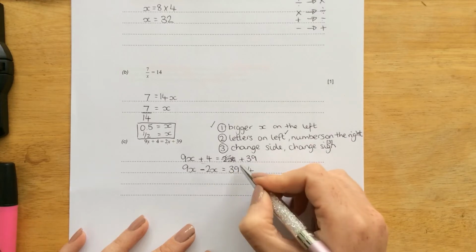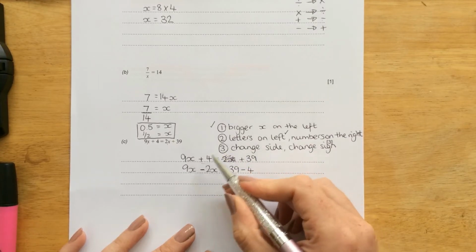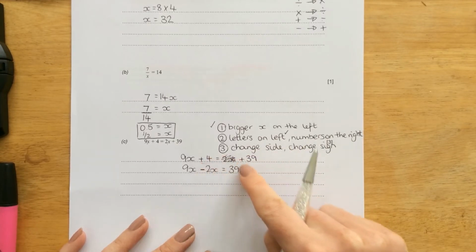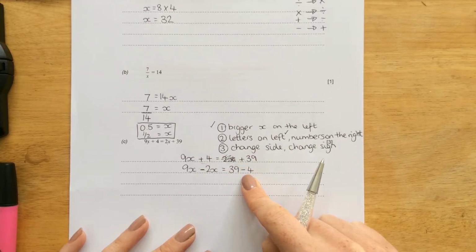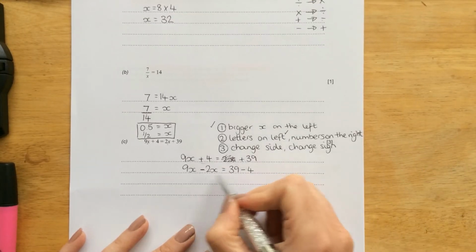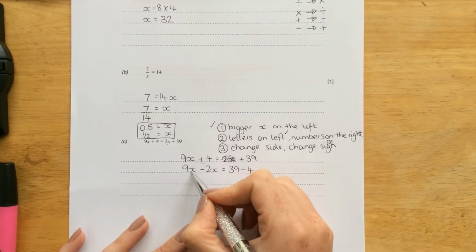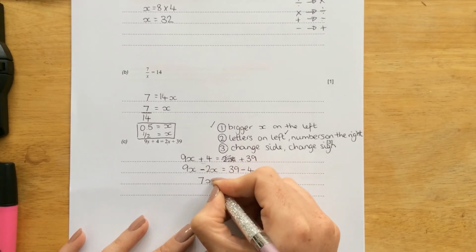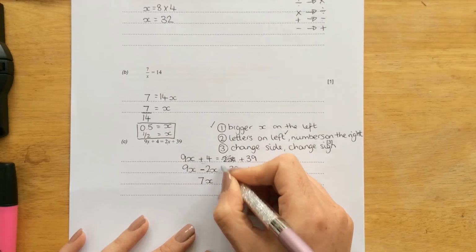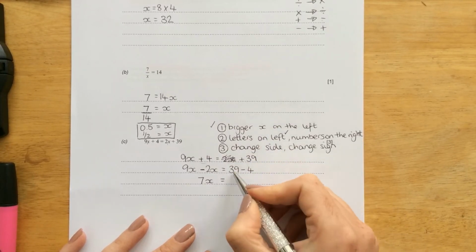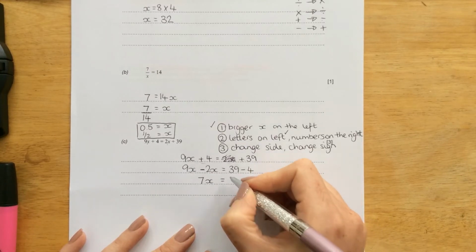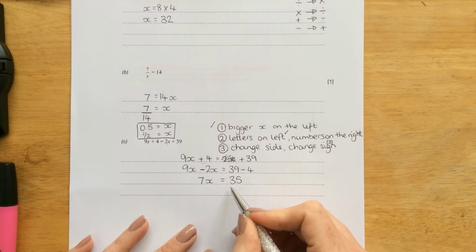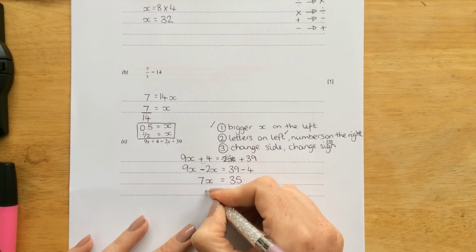This is the part where people make the most mistakes. You have to remember letters left, numbers right. So I've moved this over here and I've moved that over here, making sure that I changed the signs. Now it becomes a bit easier. So I've got 9x take away 2x. How many x's does that leave me? That leaves me with 7x. Again, remember the equals in a nice straight line. 39 take away 4, well that's nice and easy. That gives me 35. So I'm left now with a one-step equation, nice and easy.